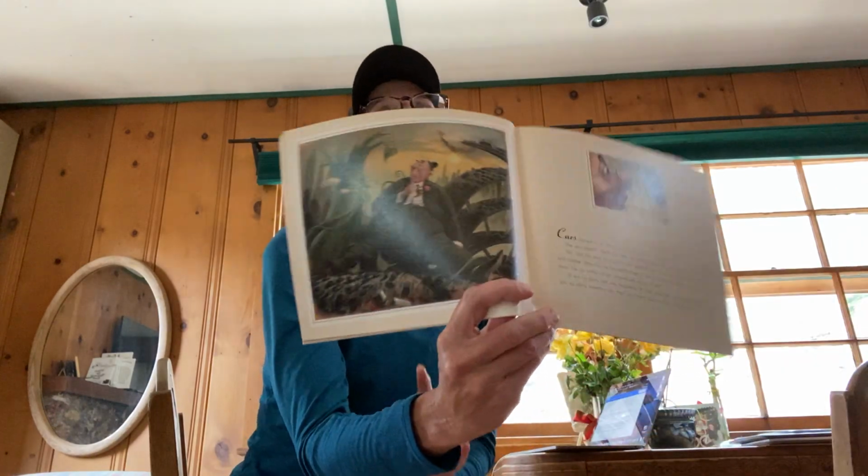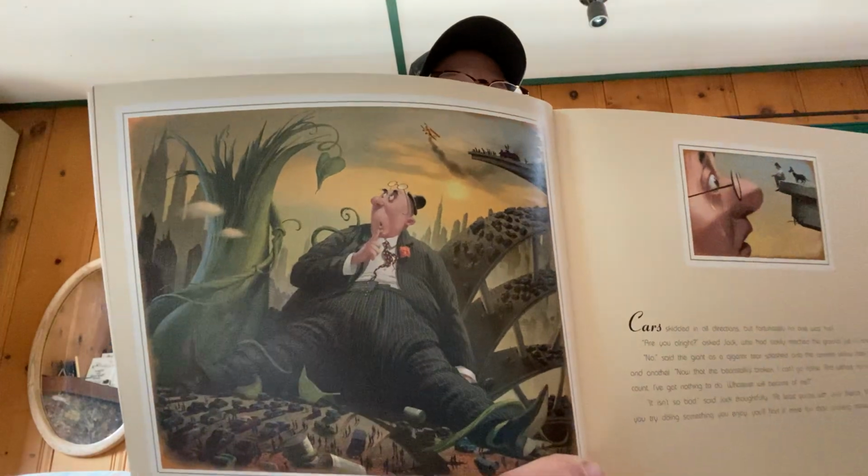"Now that the beanstalk's broken, I can't go home. And without my money to count, I've got nothing to do. Whatever will become of me?" "It isn't so bad," said Jack. "At least you're with your friends. Maybe if you try something you enjoy, you'll find you enjoy it more than counting money."